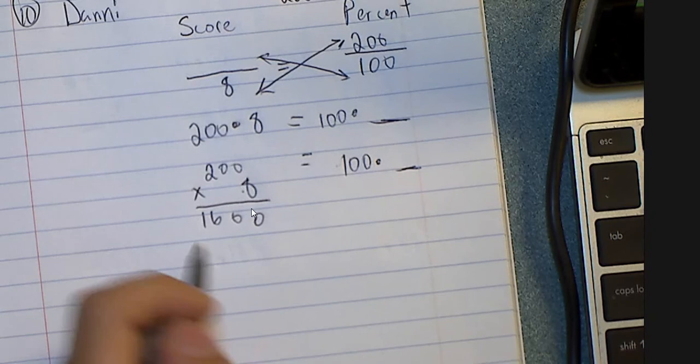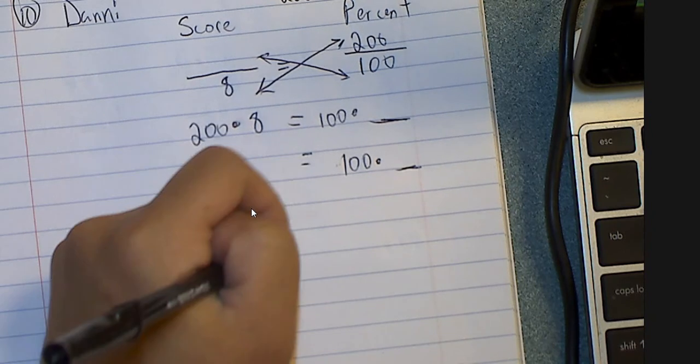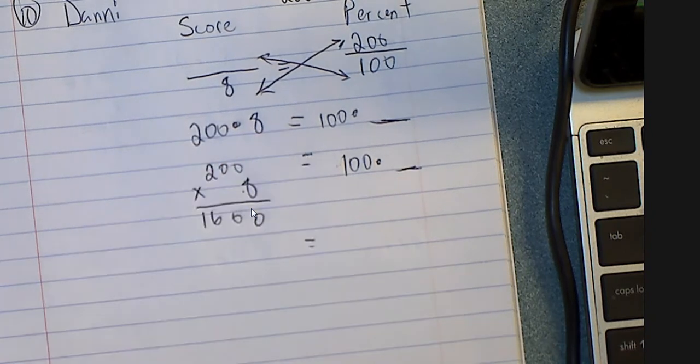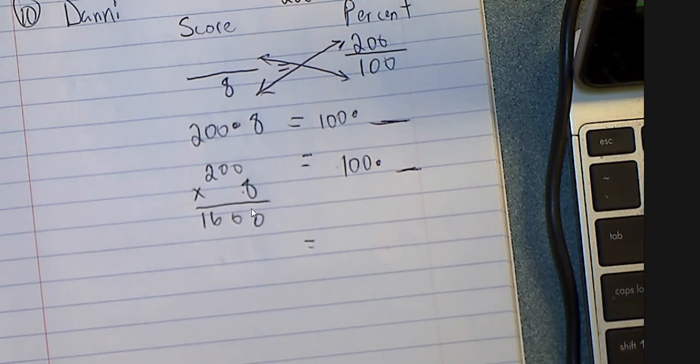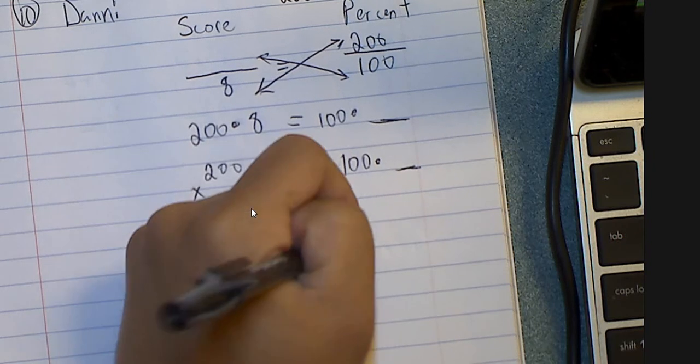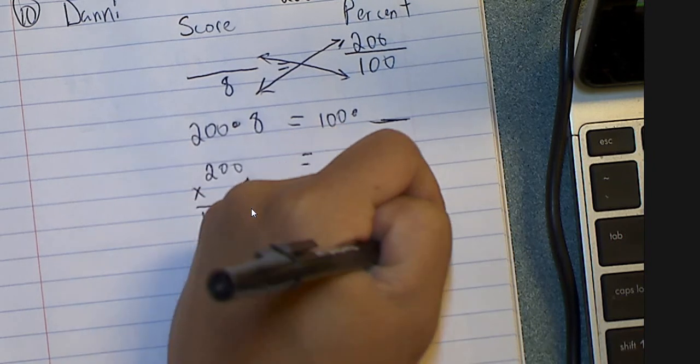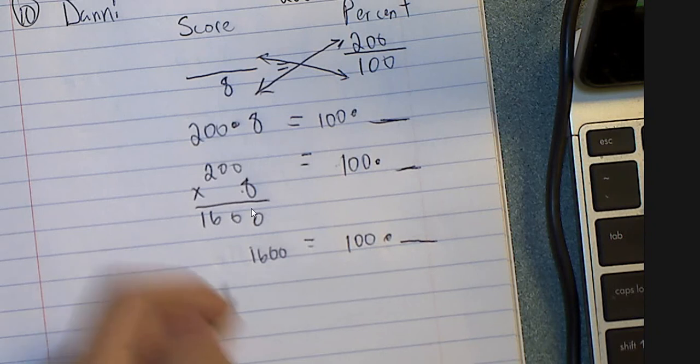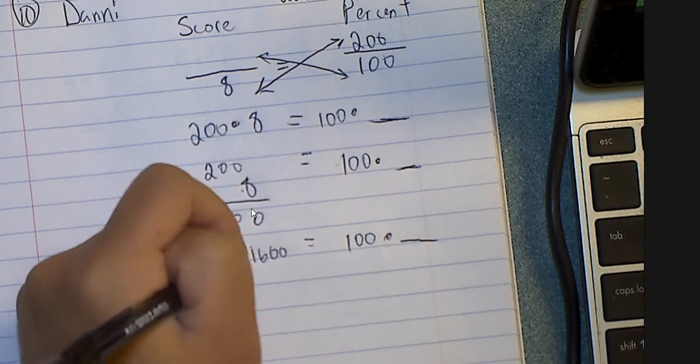Okay, now we have to divide. So what we're going to do now is this. We have 1600 right here. And we have 100 times blank. What goes inside my division house? This 1600.